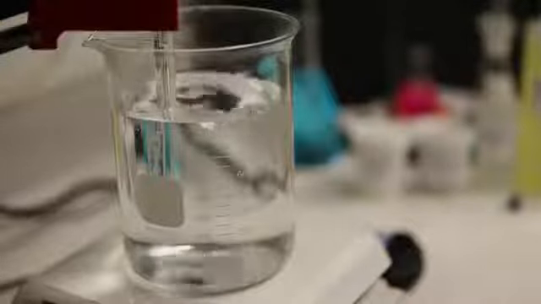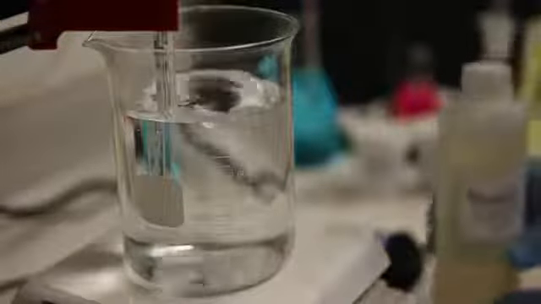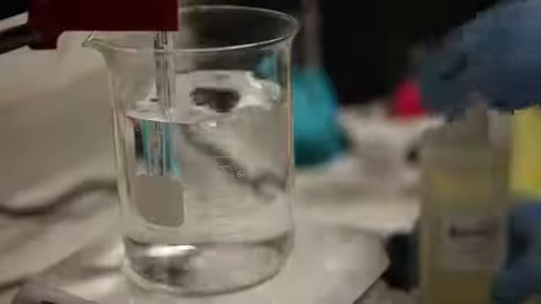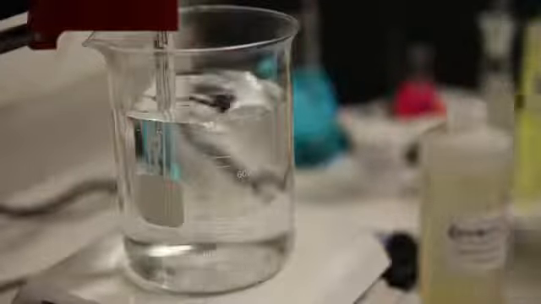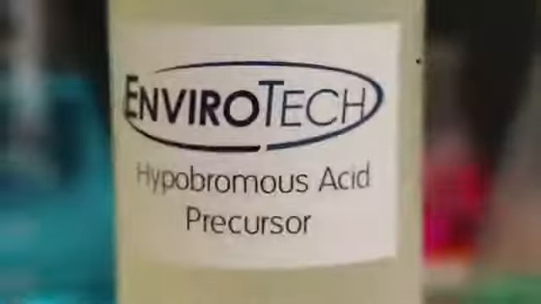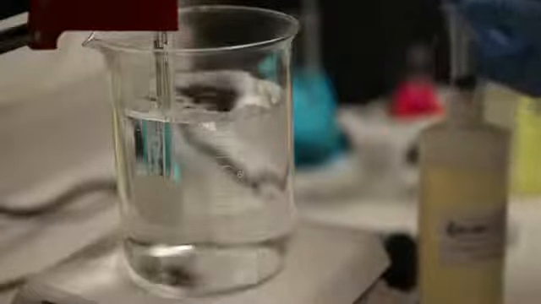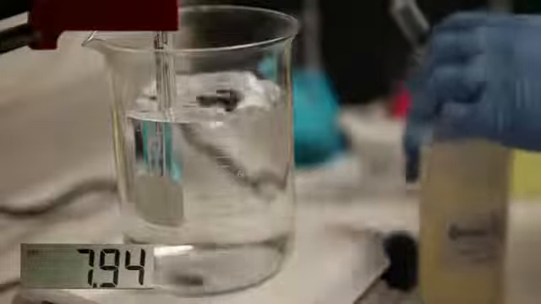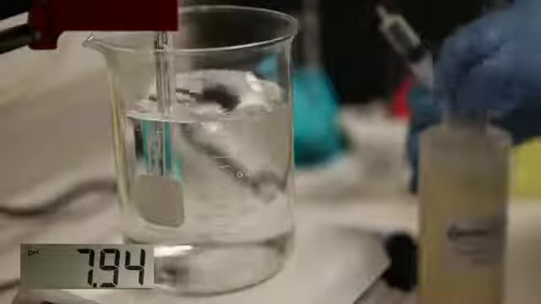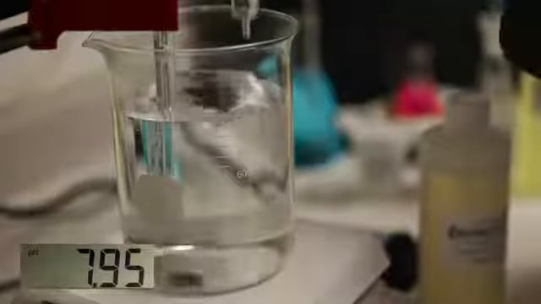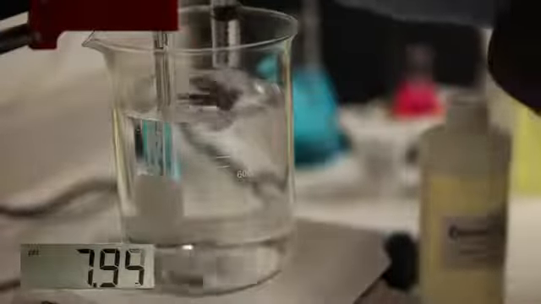The beaker contains 900 ml of ordinary city water. To make a concentrate of 3000 parts per million available bromine requires 4.9 ml of HB2. The procedure is written on a document on the stabilizedbromine.com website, but to see it with your own eyes is a lot more fun. The pH of 7.94 is typical for tap water in this part of the country.